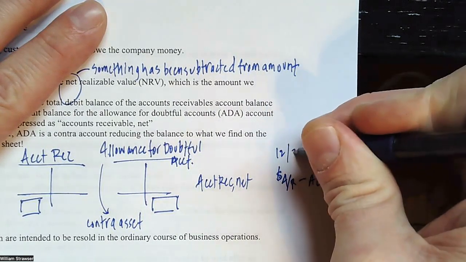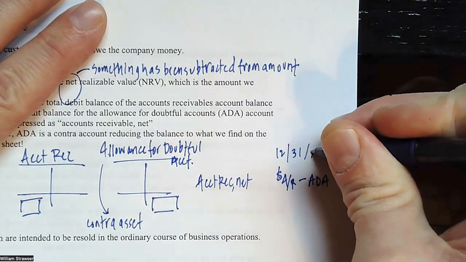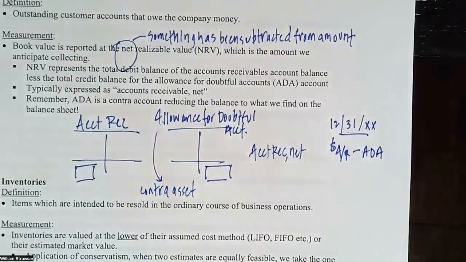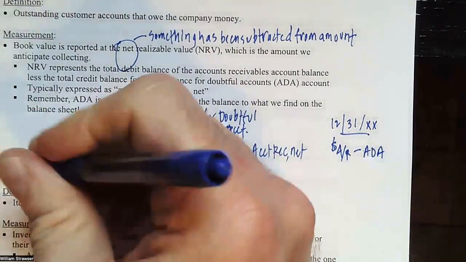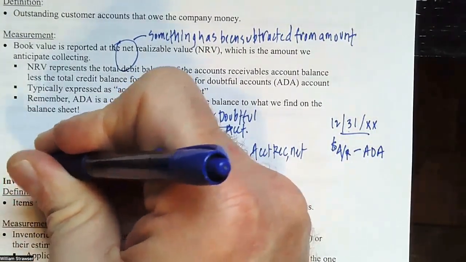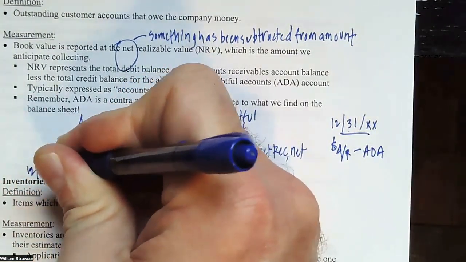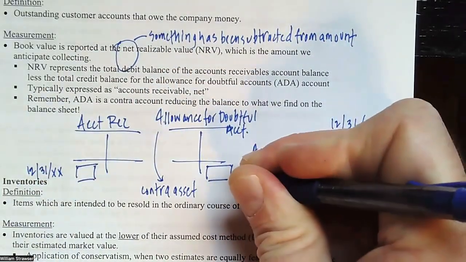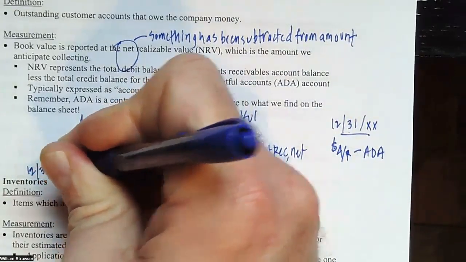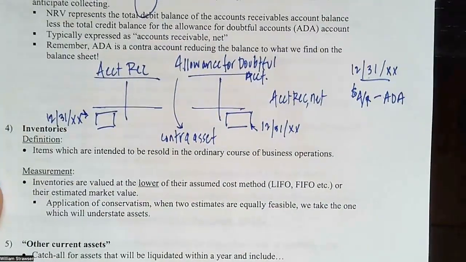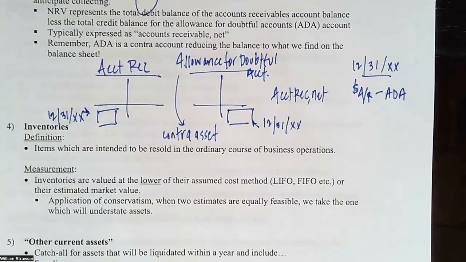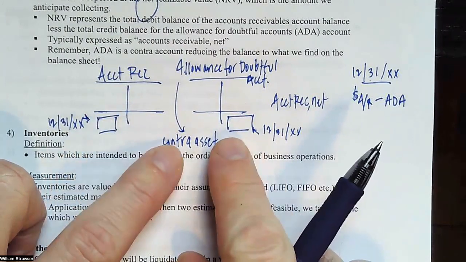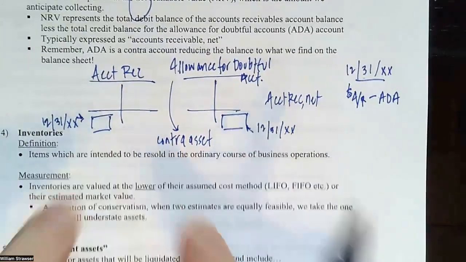This would be a balance sheet disclosure at whatever date we were preparing the balance sheet for, constructed from two balances that were the balance of these accounts at that date. So that's how we report accounts receivable, subtracting off any allowance that is a contra asset to this primary account.